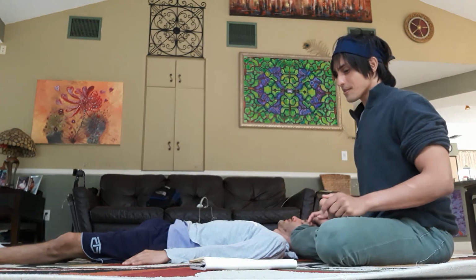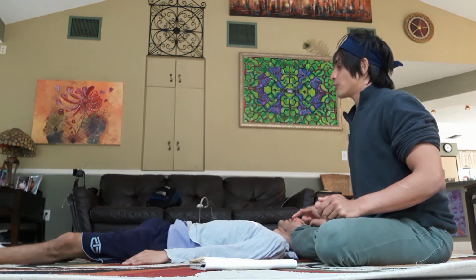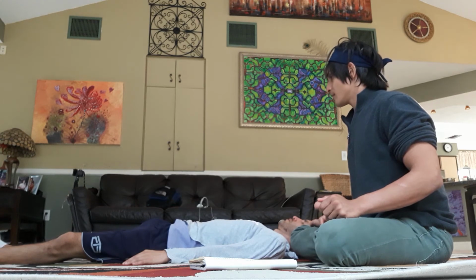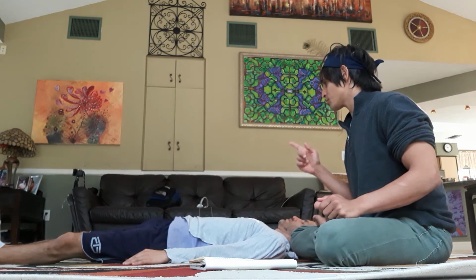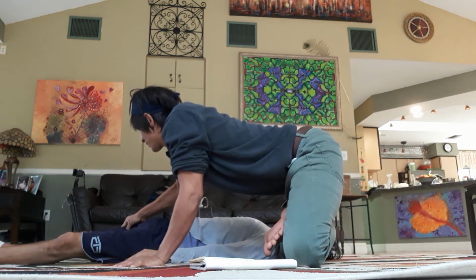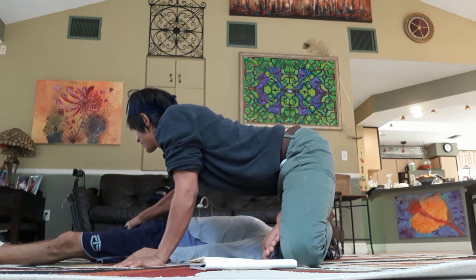Okay. Now, inhaling, contracting just the right leg. So your left leg is relaxed, contracting just the right. Squeeze the toes, squeeze the quads, squeeze the hamstrings. Squeeze, contract the quads, contract the hips. Contract this.